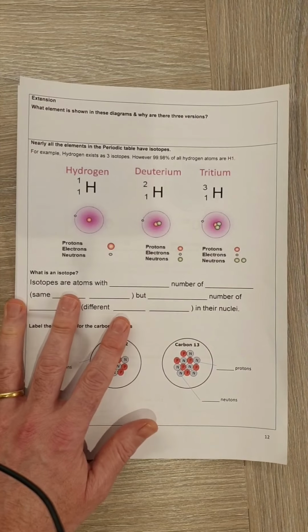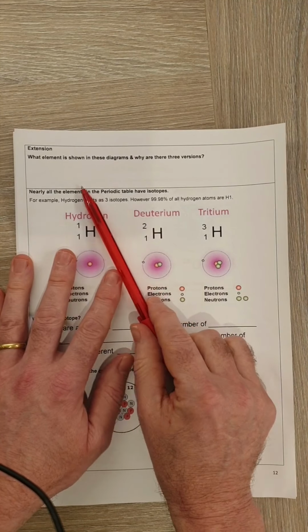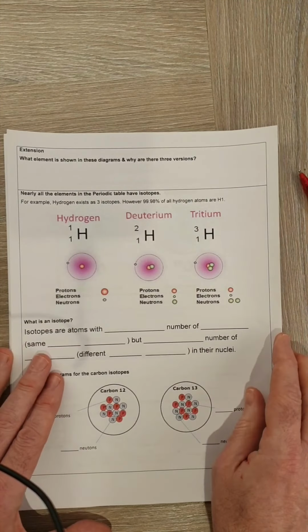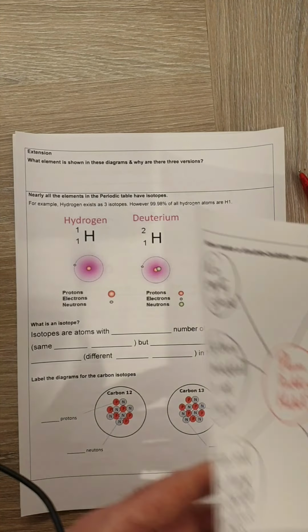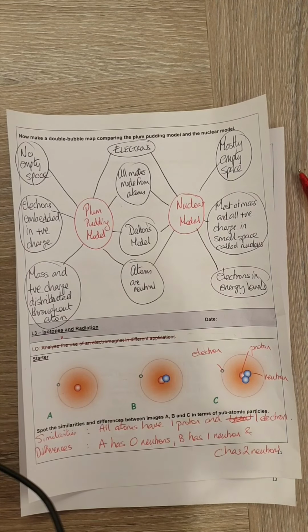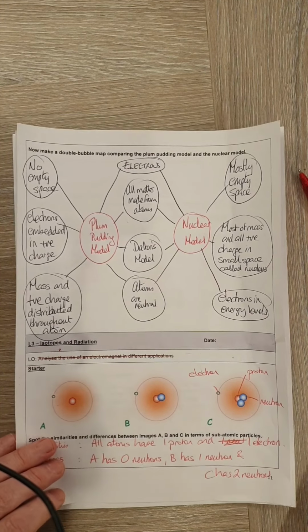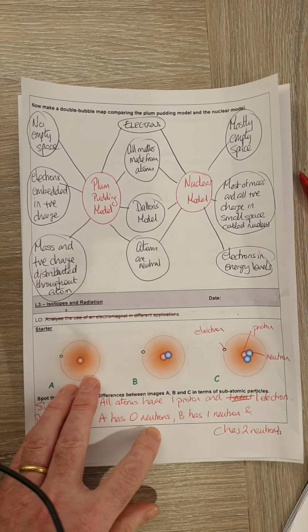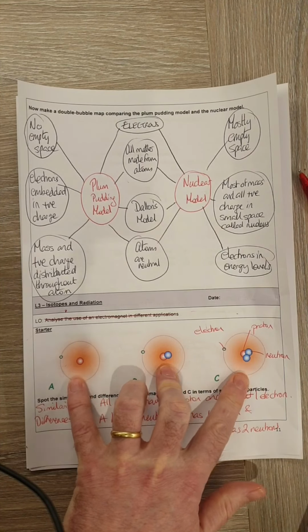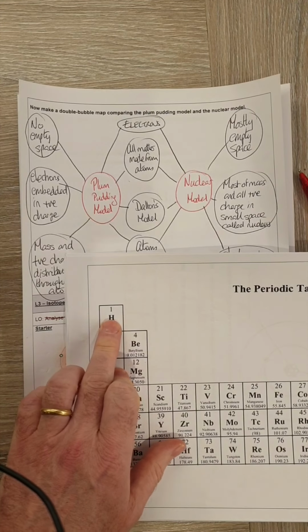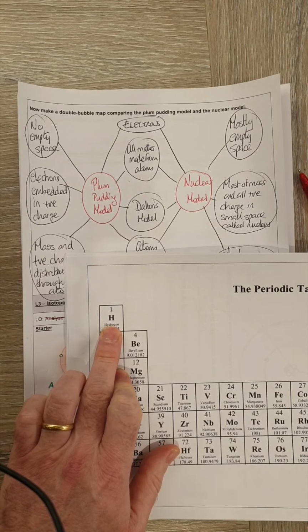So next you needed to suggest which element is shown in the diagrams and why there are 3 versions. Well, these atoms always have 1 proton, and remember that it is the number of protons that tells us what the element is. So all of these atoms have got 1 proton, which means they're all from the same element, and the element with 1 proton, an atomic number of 1, is hydrogen.